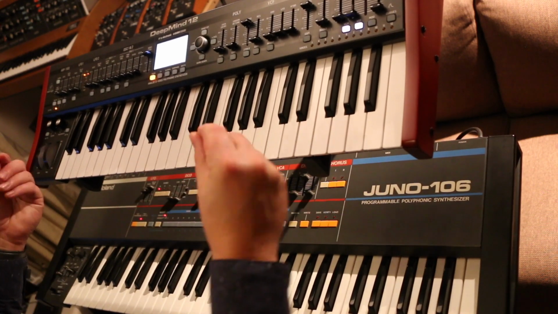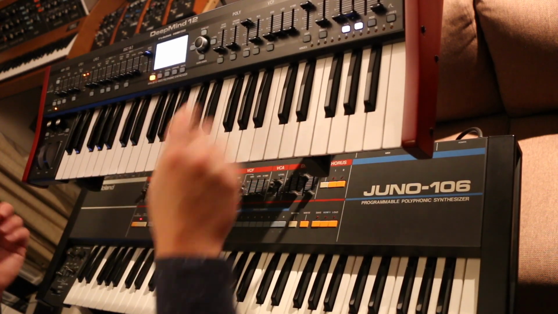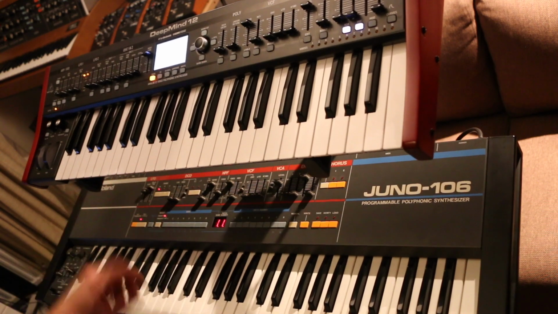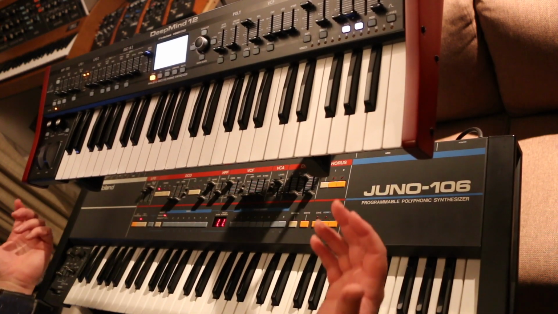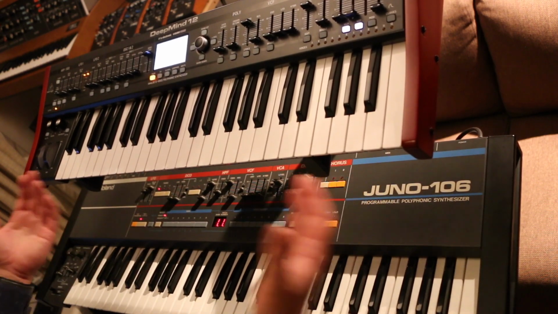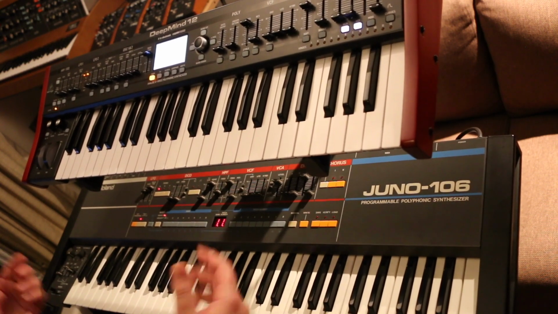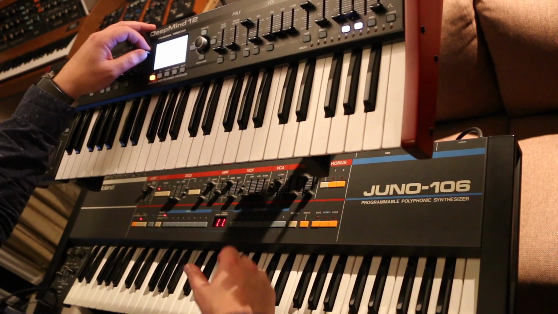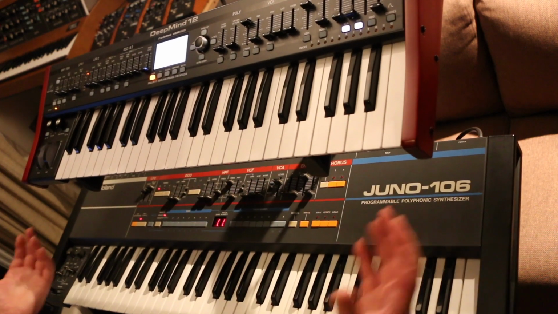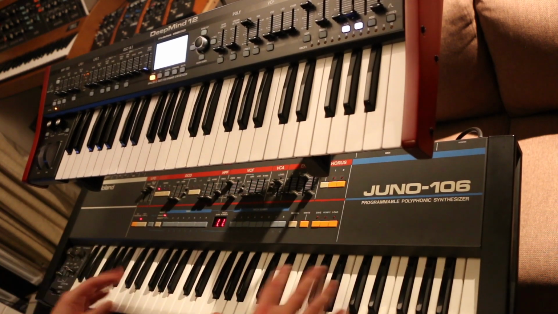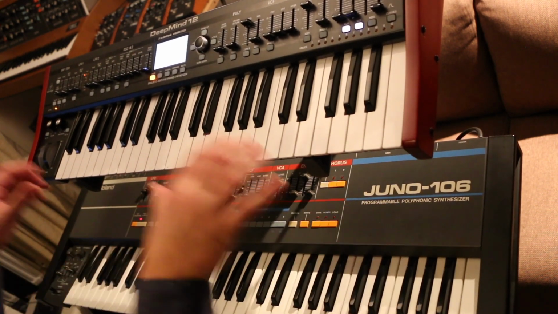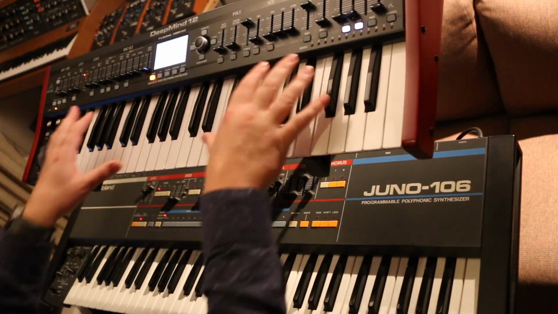This has got more bite to it, and it's really good for percussive sounds. They cut through the mix much better. Don't know why I'm playing different keys. It's the same sound no matter where you play. Anyway, just to note, any sounds that you try and recreate with noise aren't going to sound identical, because this obviously is a little bit brighter.